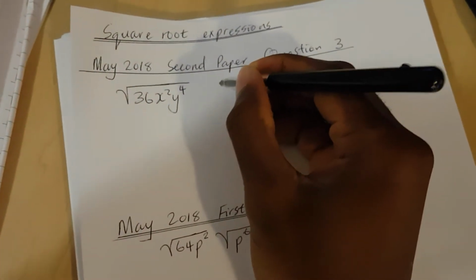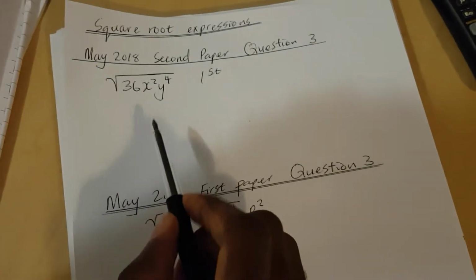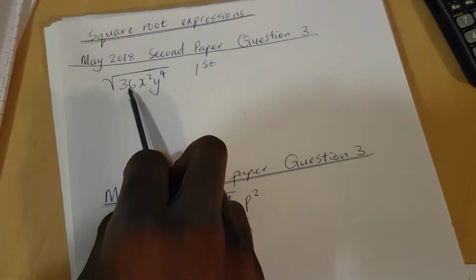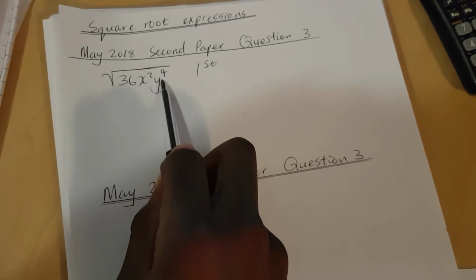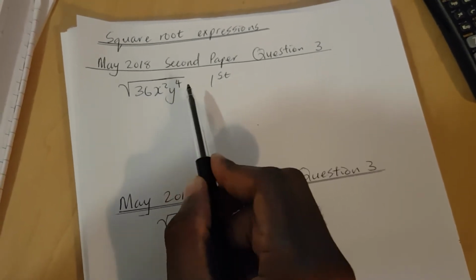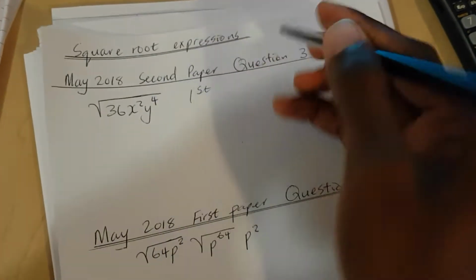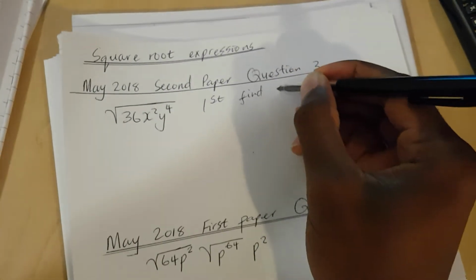First thing, I advise you to know that inside the square root we have 36, which is a number, we have x, which is a term, and we have y, which is a term. So first, find the square root of a number.